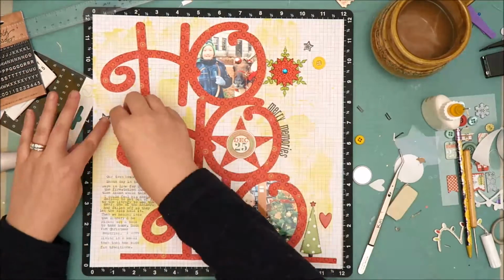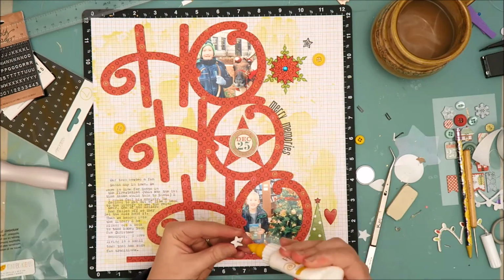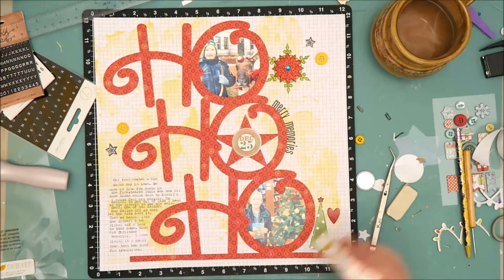I'm just trying to create some visual triangles around the layout, making sure that the colors are distributed evenly around the layout so that way your eye dances back and forth and gets drawn in towards the pictures.